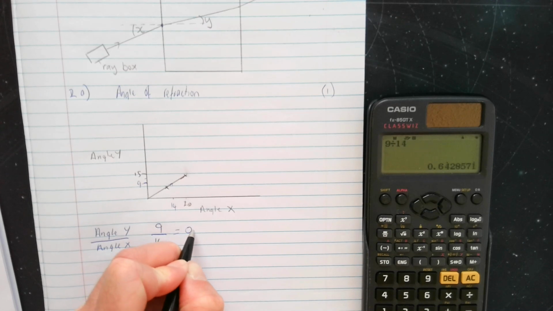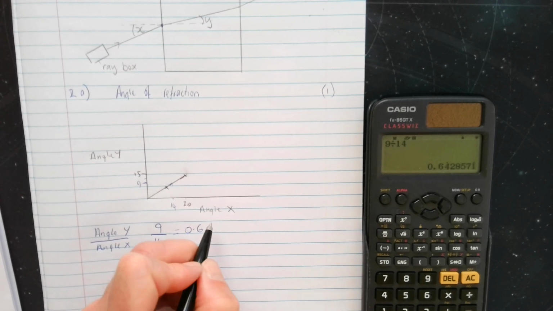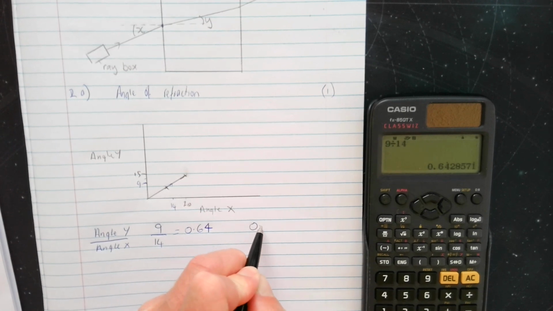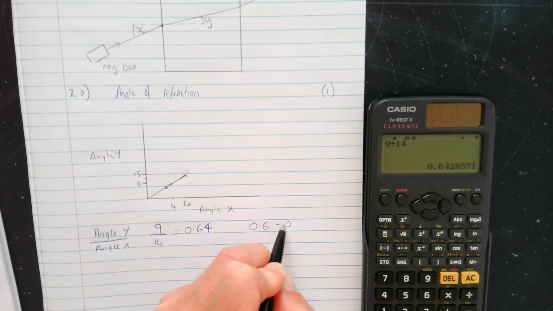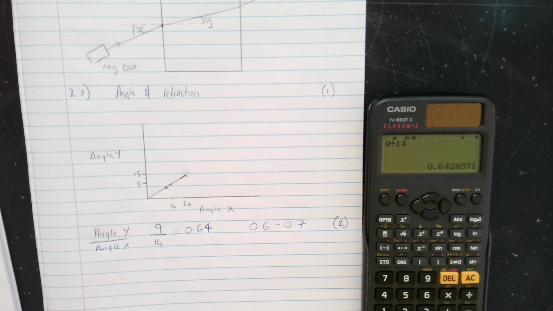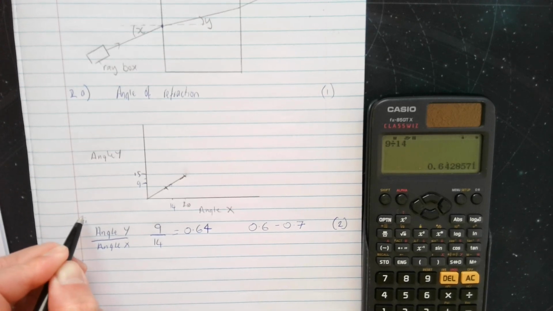gives us 0.64. That will very much do for us. Then happy days, we're all good. But any value that you get that is between 0.6 and 0.7 is going to get you both of those 2 marks. So see hopefully what you did got between that value, or play around with another couple of values from the graph. So long as you're careful and you take your time, you should get a value between 0.6 and 0.7.